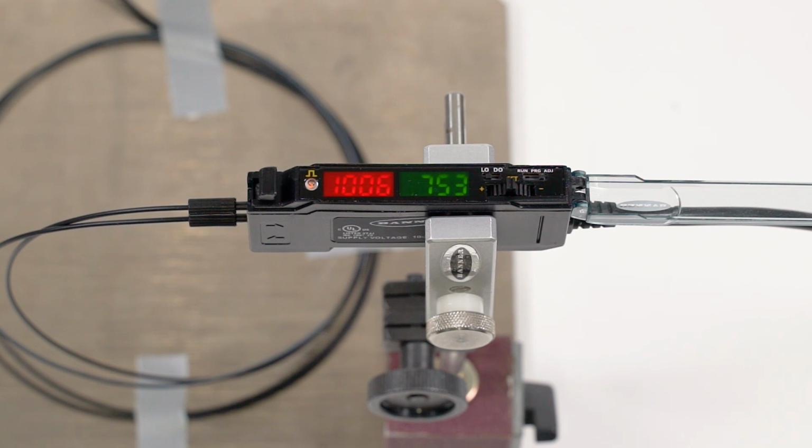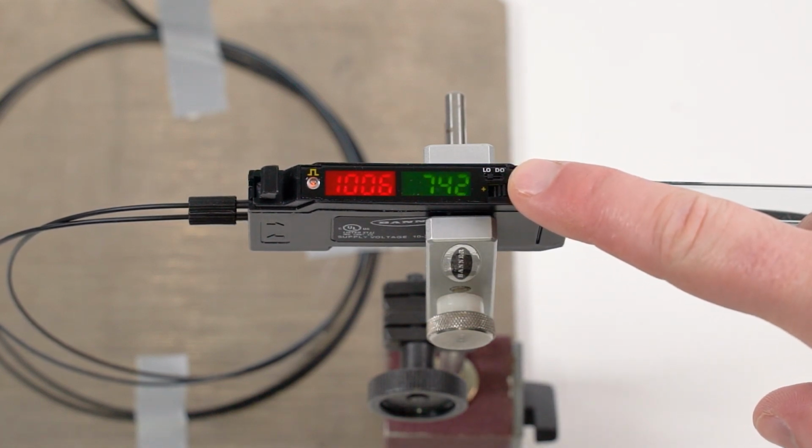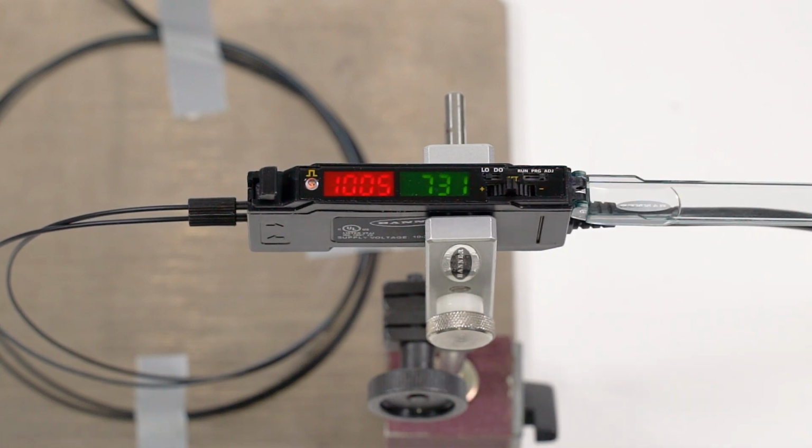The display will now show the new switching threshold in green. If you need to manually adjust this point, use the rocker button to increase or decrease the value. After selecting a value, leave the rocker button alone for 2 seconds and the display will flash to confirm the new set value.